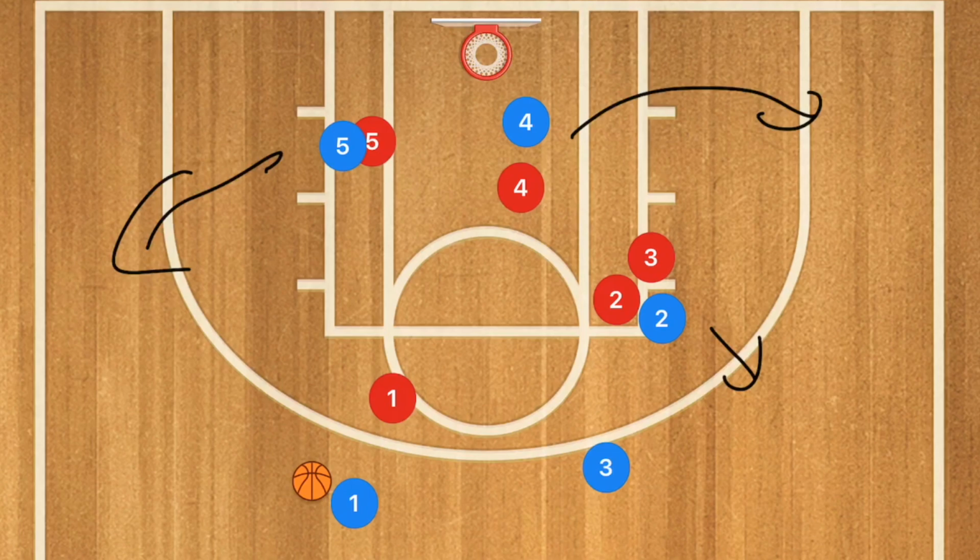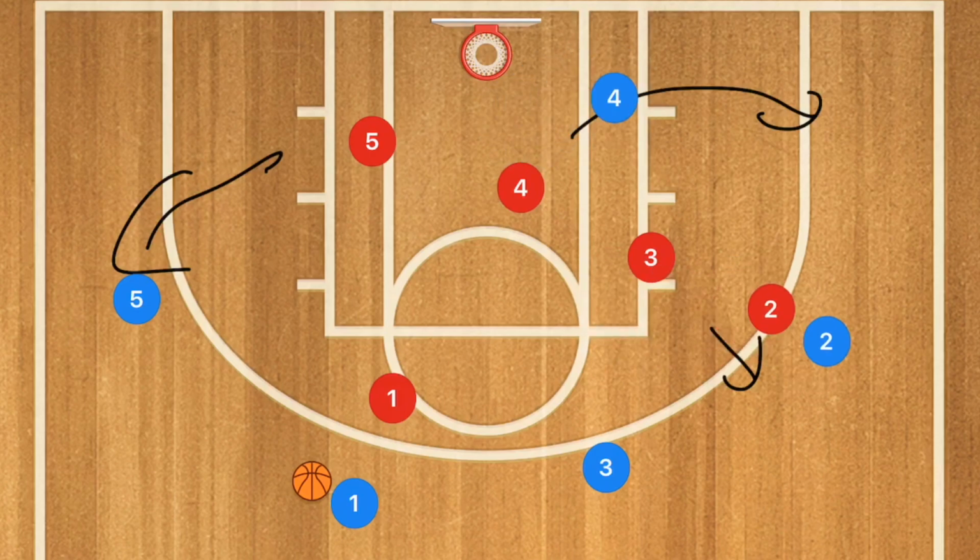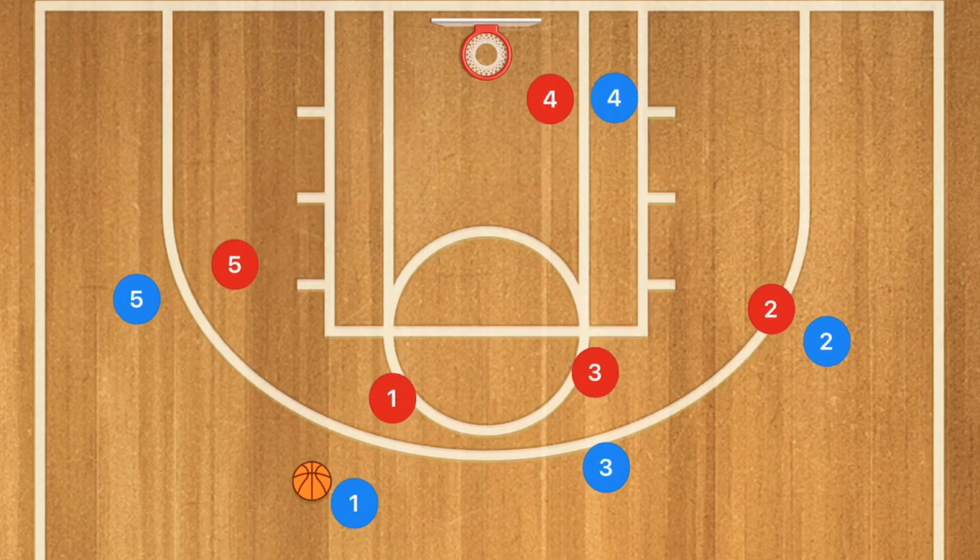But this also allows us to move into still using a 4-out offense, almost like a motion offense, where players just fill back into where they were and we can set another screen away from the point guard, or we can set a screen for the point guard, which again, is a super simple play where we can have player 3 screen for player 1 and player 5 screen for player 1.